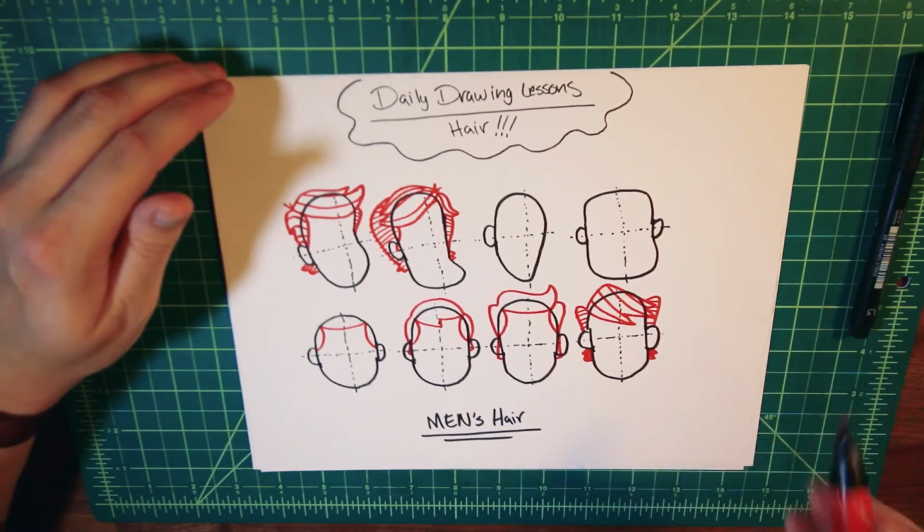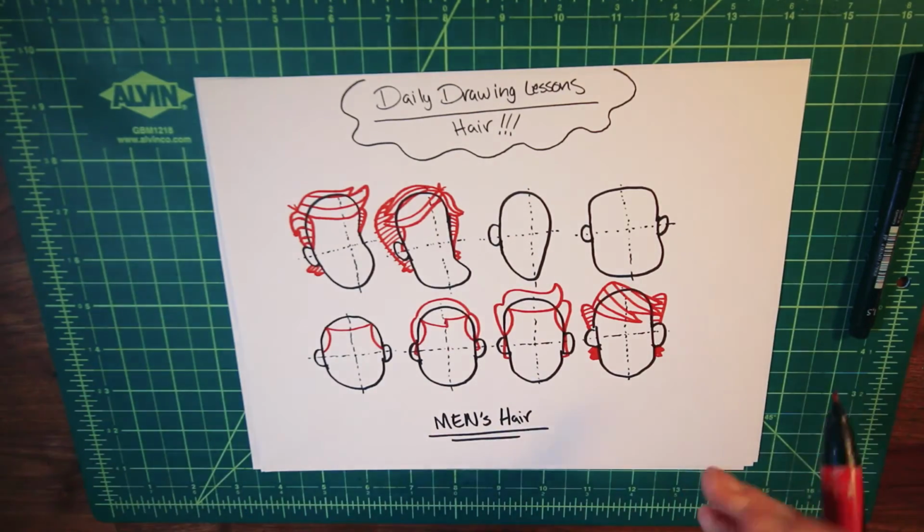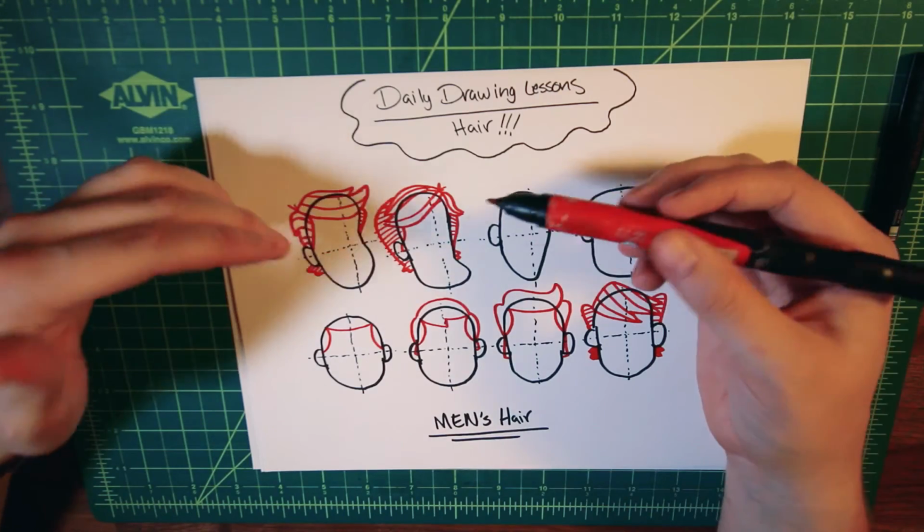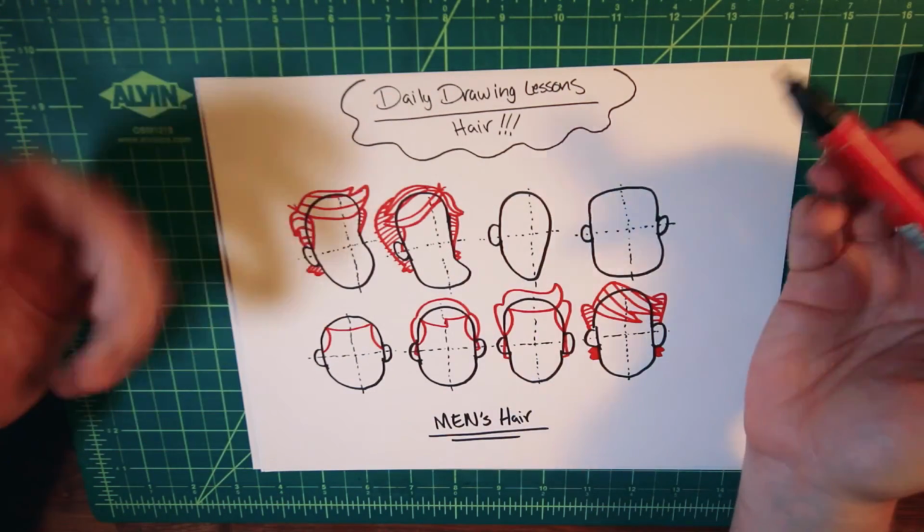So that looks pretty good. It's a little weirder than I thought it was going to be, but that's okay. If we were taking this and making it digital, we could easily go back in and tweak that.